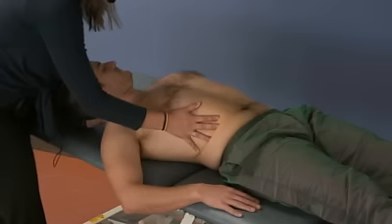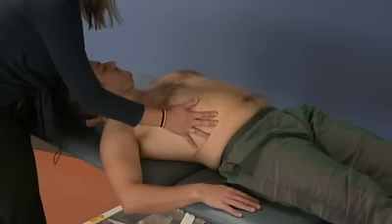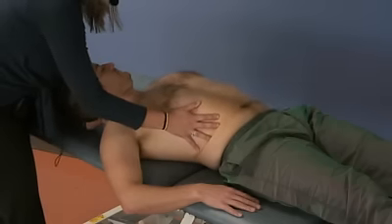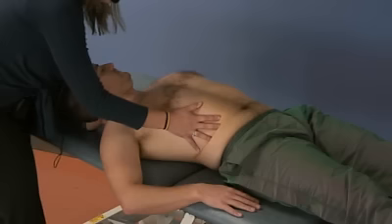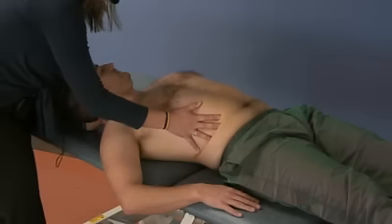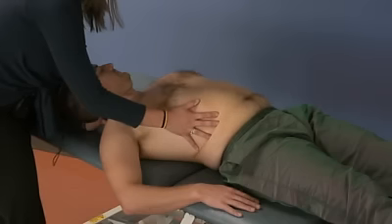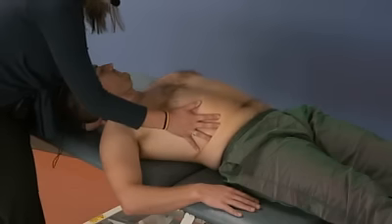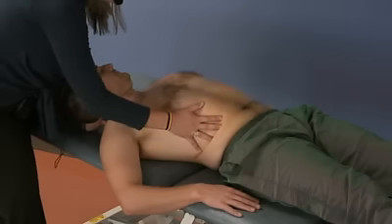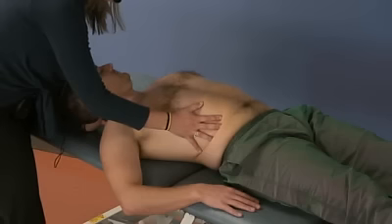Have your patient breathe in, resist inhalation, especially of that 10th rib. Exhale, hold exhalation, and continue that exhalation motion of the ribs. Breathe in, resist. Breathe out, hold exhalation, and push down, causing the exhaled motion of those ribs.